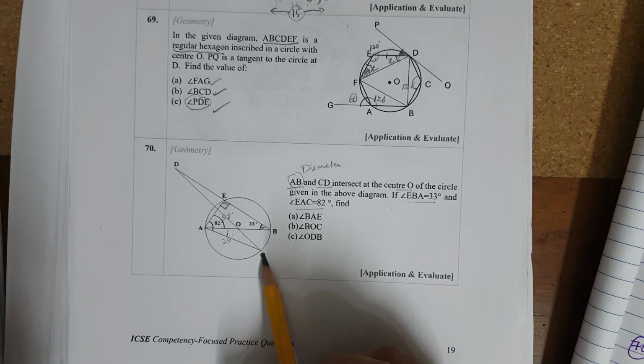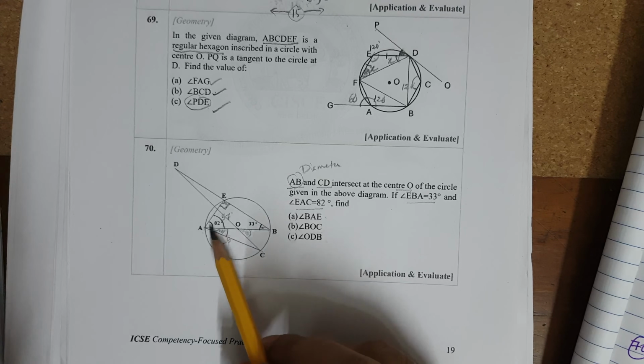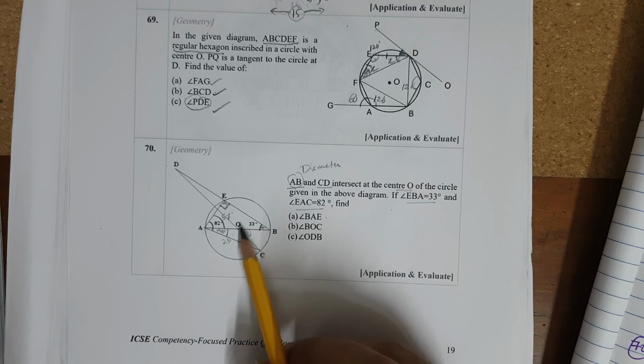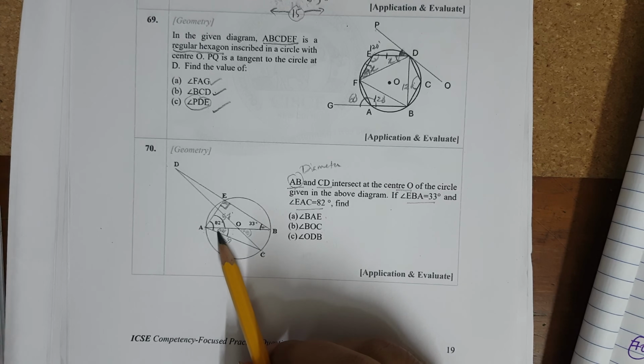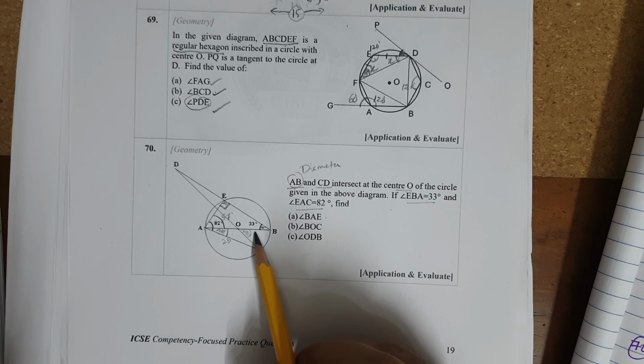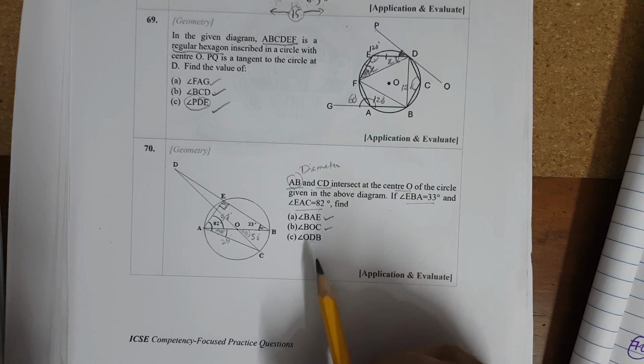So BAC is 25, then BOC will be double of BAC, because BOC is the angle subtended by the arc BC at the center, which will be double the angle at the remaining part of the circle. So BOC is double of 25, which is 50 degree. Okay, so that is also done.